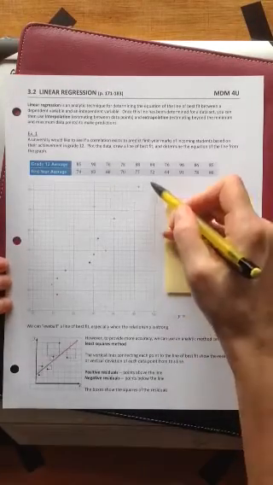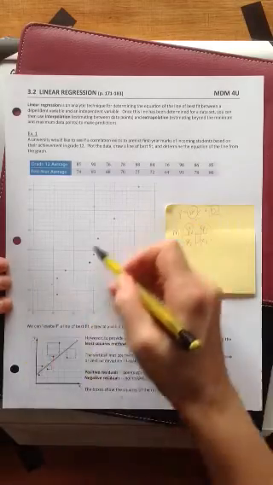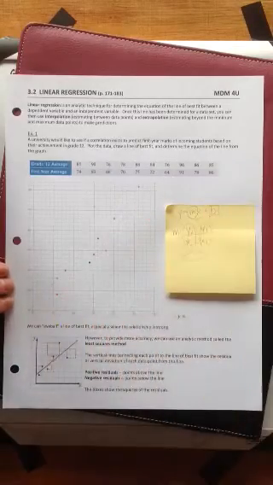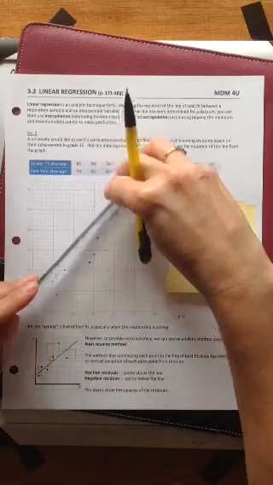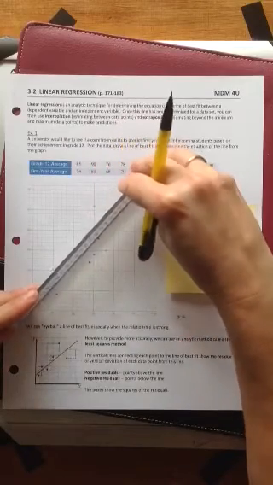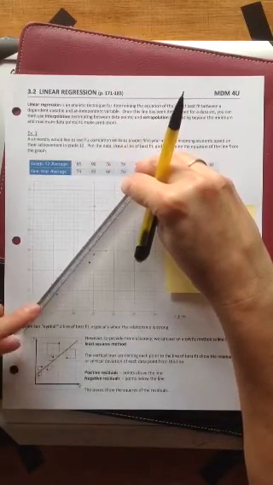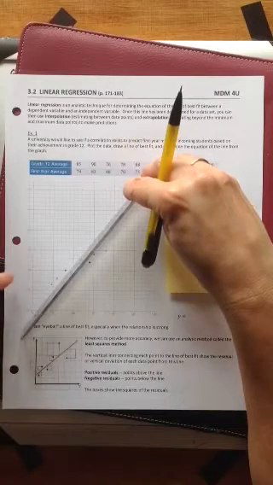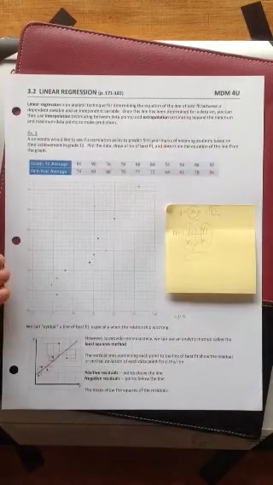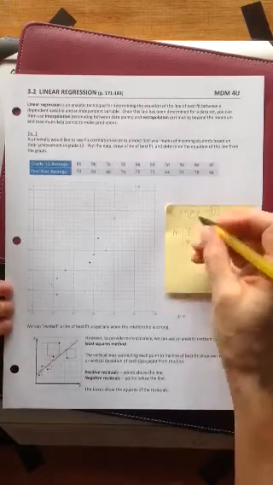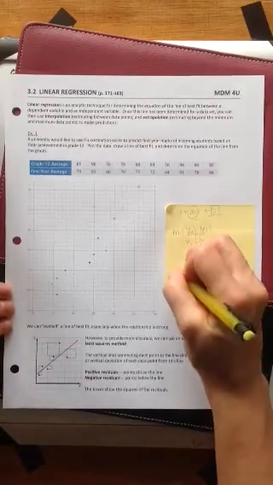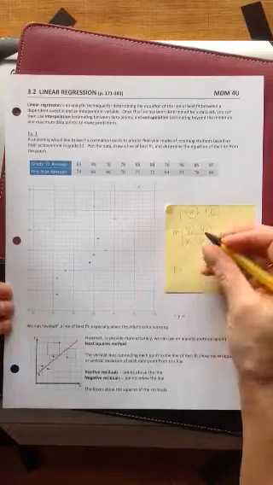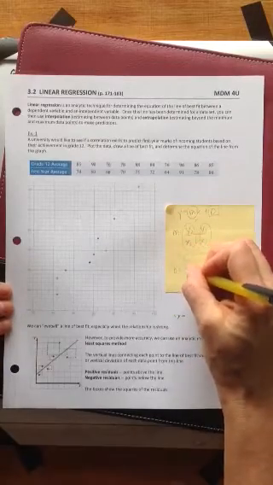To find b, you wouldn't be able to get it from this particular graph because I would predict that my best fit line, well, it might here, but I don't think it would. I think it would go below my x-axis and I'd really be estimating it. So what I can do instead is I know that if I rearrange y equals mx plus b, I can say b equals y minus mx.